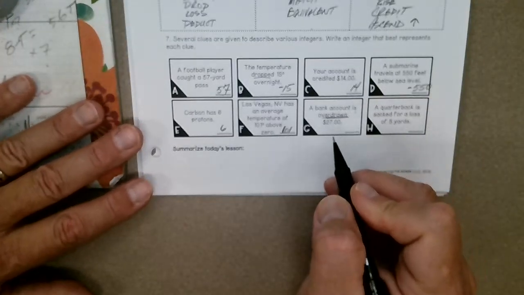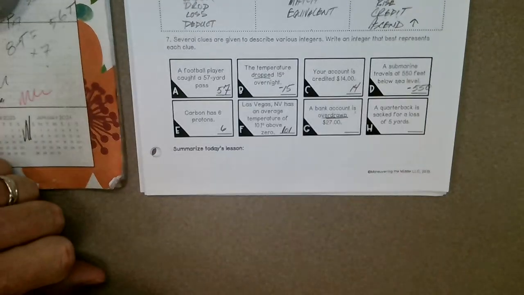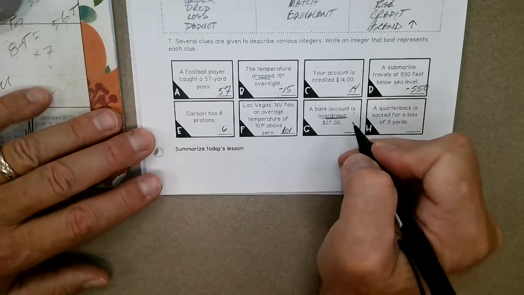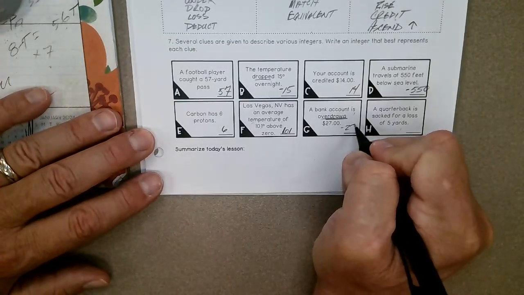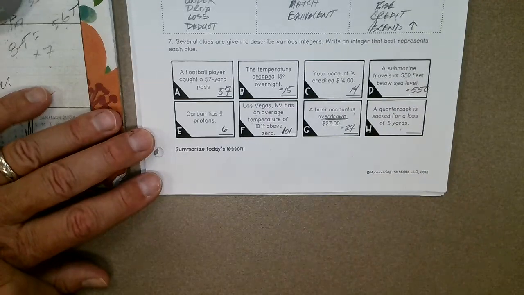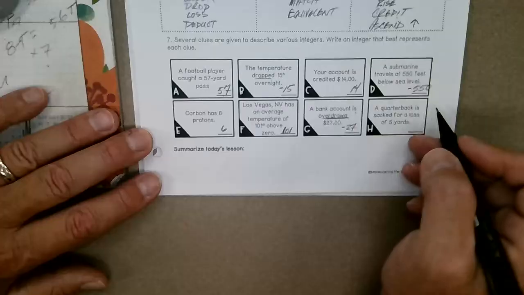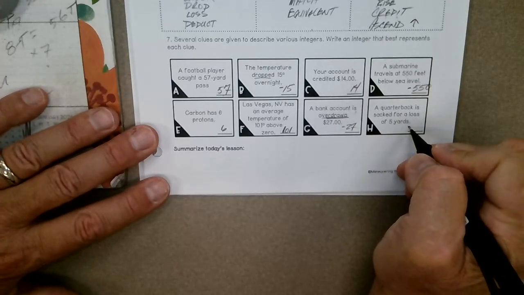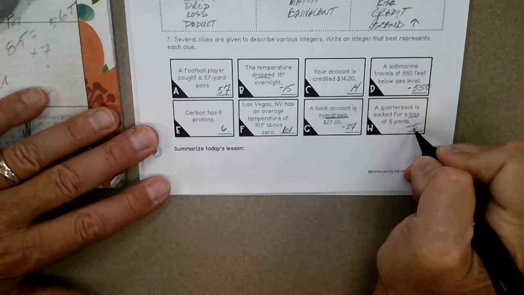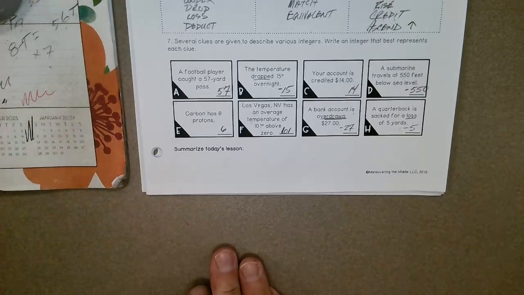So if you only have $100 in your bank account and you write a check for $127, you've overdrawn it. So you're -$27. And then lastly, a quarterback is sacked for a loss of 5 yards. A loss is a negative.